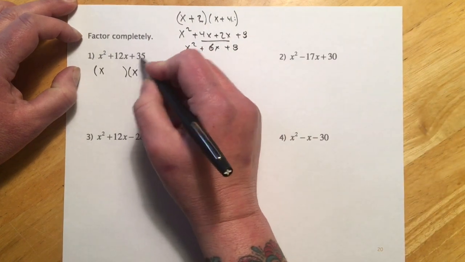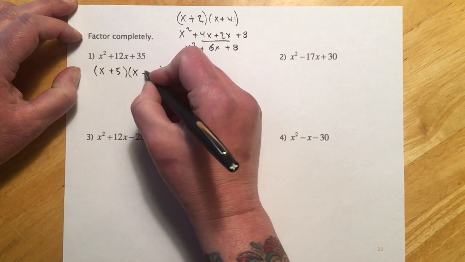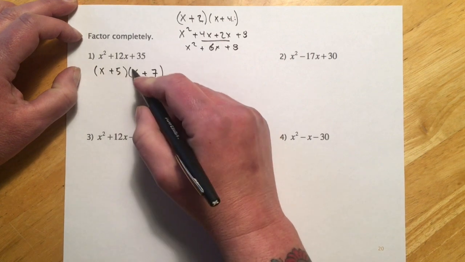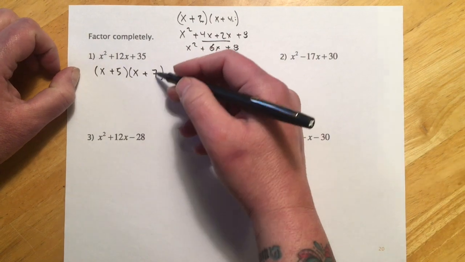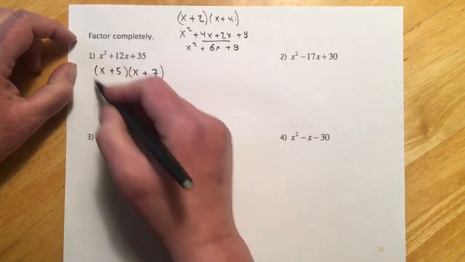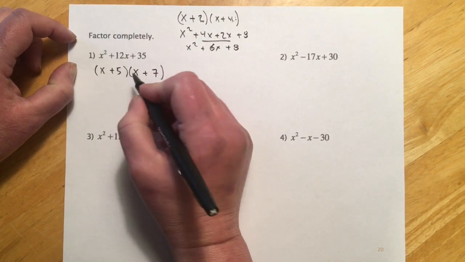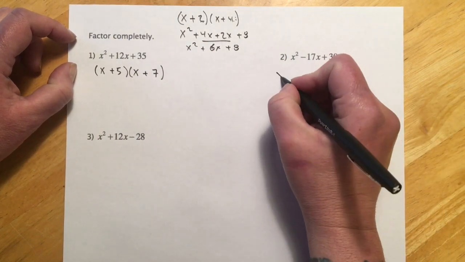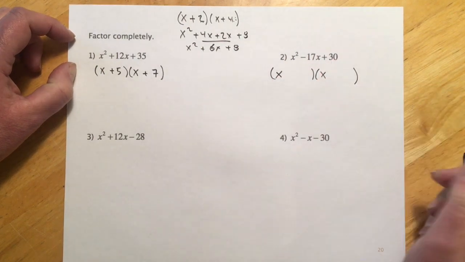So with this one, what multiplies to be 35 and adds to be 12 would be 5 and 7. And if you FOIL that back out, you'll get your x squared plus 7x plus 5x, that makes the 12x, and then the 35 on the end. The FOIL is always the check on these, but you don't have to FOIL. This would be the answer. Also, it doesn't matter if I put the 7 first or the 5 first, it's the exact same thing either way. So they're all going to do this thing where we set up the parentheses. That's kind of going to be our start on these.